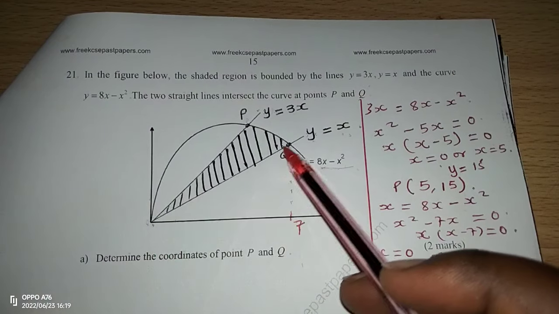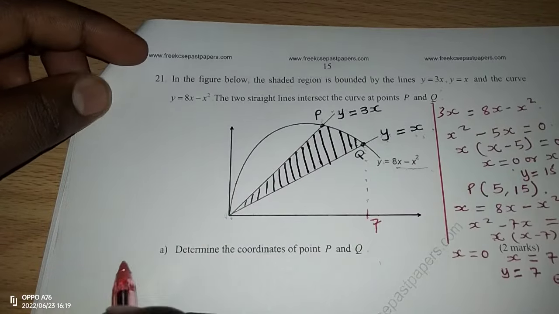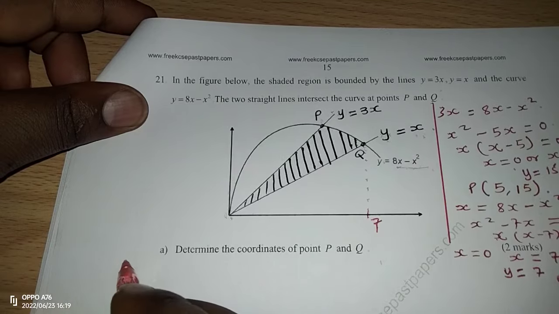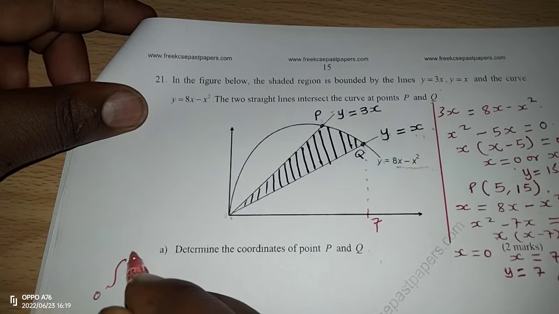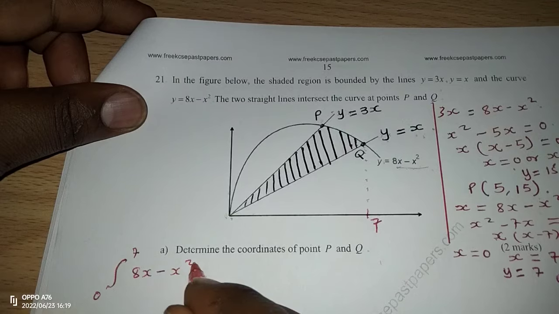Therefore, we're going to get two areas here. First of all, we'll get the area below the curve, which is going to be given by the integration from 0 to 7 of the curve 8x minus x squared.